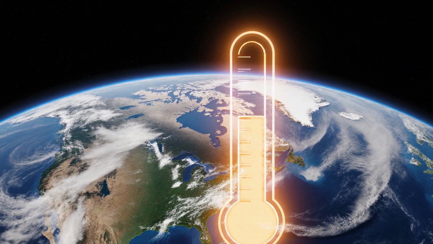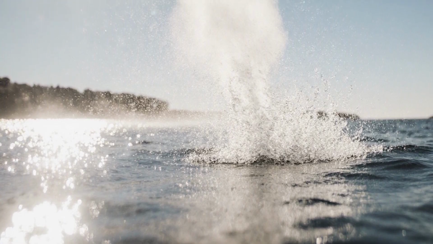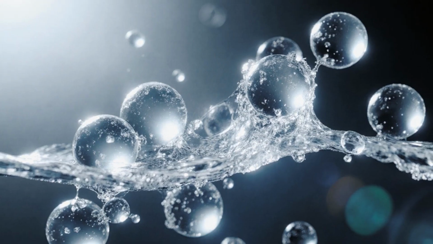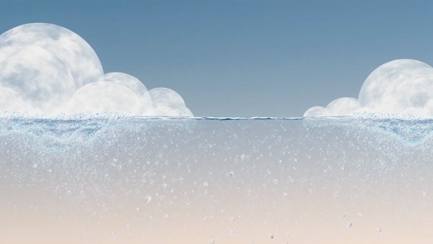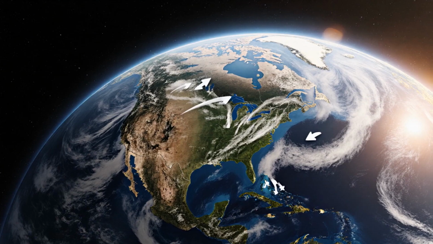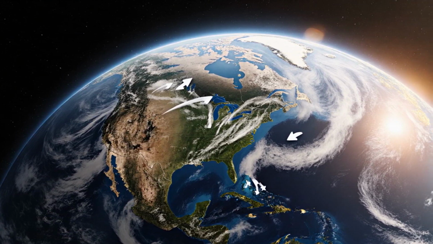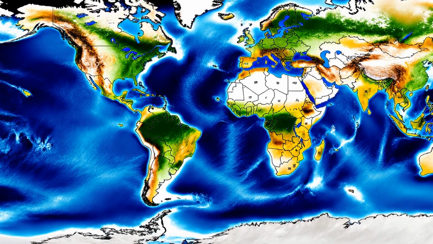Temperature is a key driver of the water cycle. Increased temperature leads to higher rates of evaporation. Evaporation transforms liquid water into water vapor. Warmer air can hold more moisture, influencing humidity. Temperature gradients drive atmospheric circulation patterns. These patterns affect precipitation distribution globally.